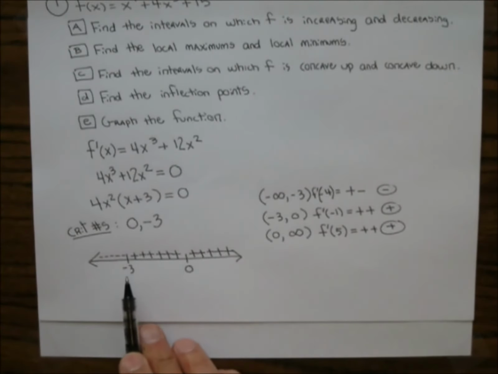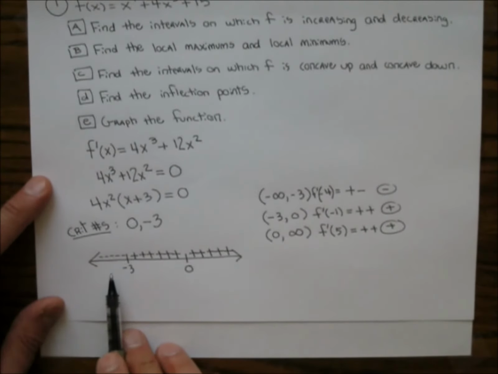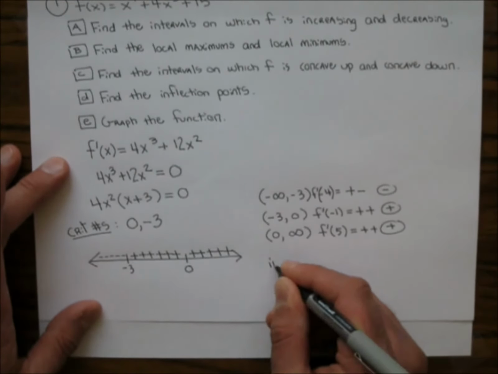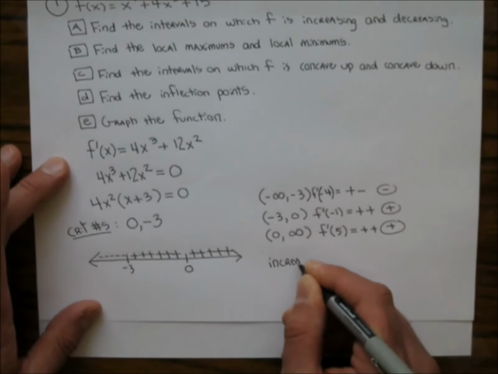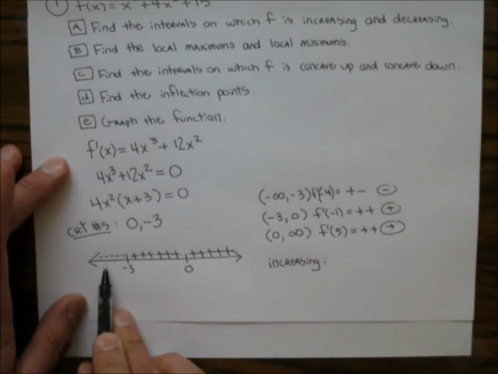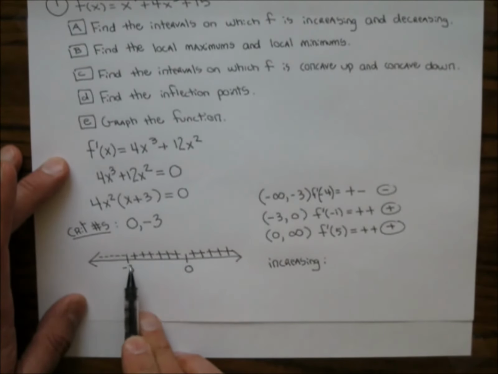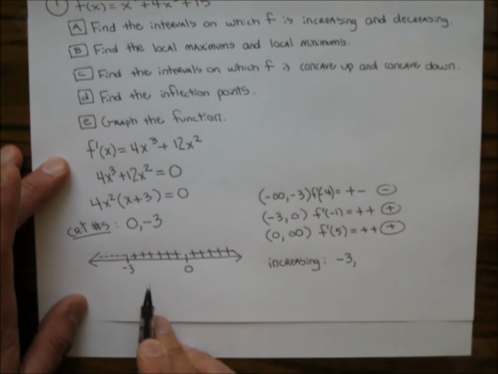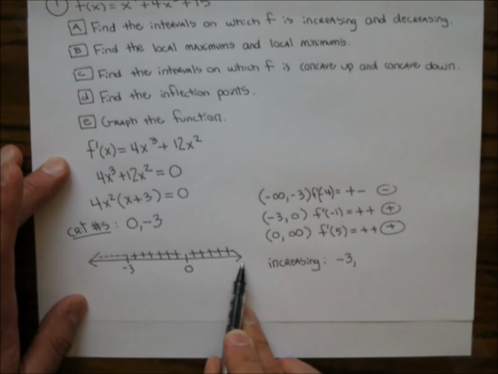So what does this describe? This describes where f is increasing and decreasing. So let's go ahead and talk about that. Increasing means going up. And this is going up when you have pluses. So your graph starts going up at -3, from -3 all the way to infinity.